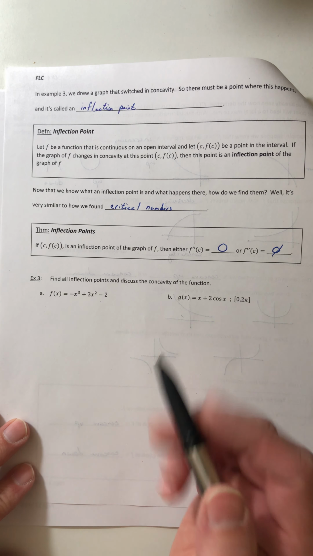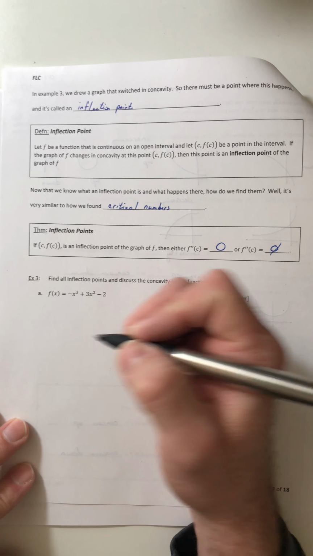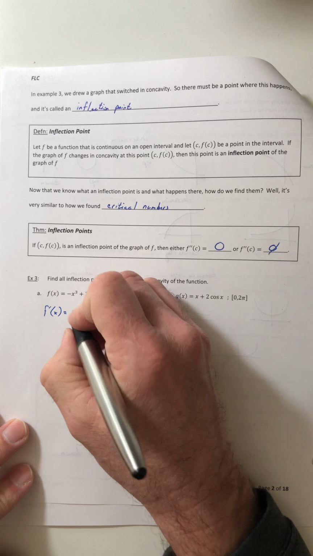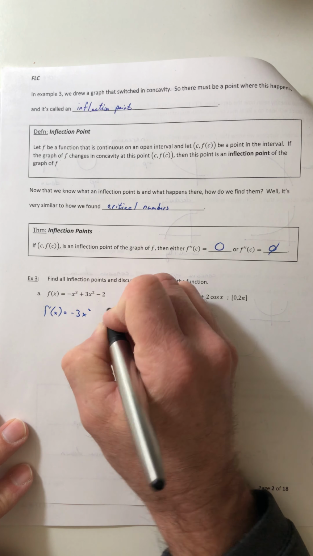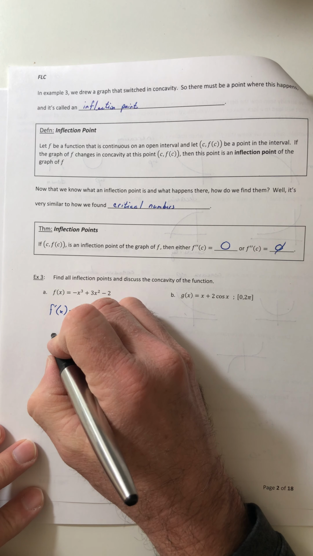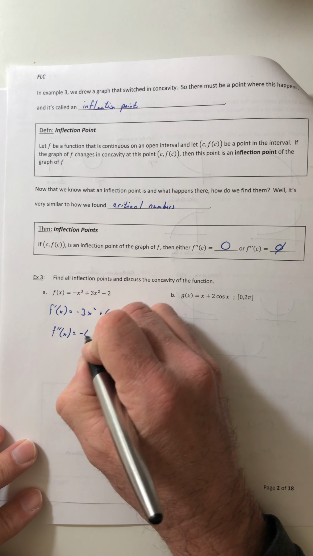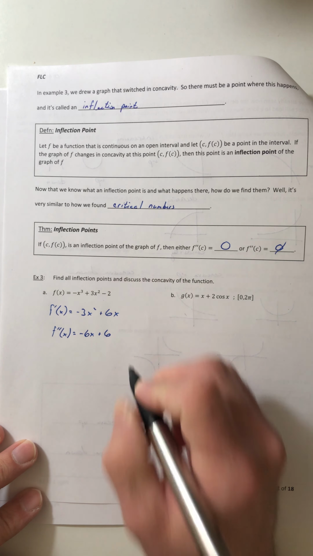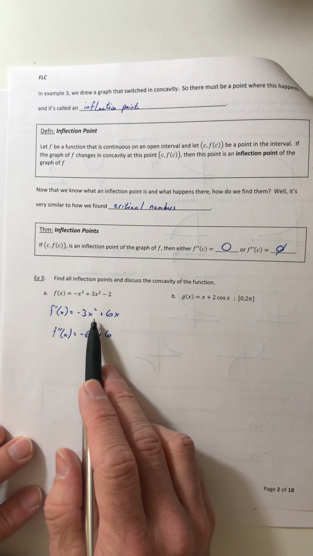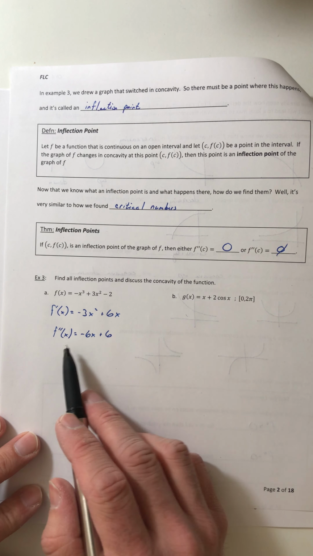So we have our function, and since inflection points involve the second derivative, we need to get to the second derivative. So let's start with the first derivative: negative 3x squared plus 6x. Now we'll just jump right to the second derivative: negative 6x plus 6. So notice we didn't do anything with the first derivative. We just found it, kept going, because inflection points deal with the second derivative, not the first.